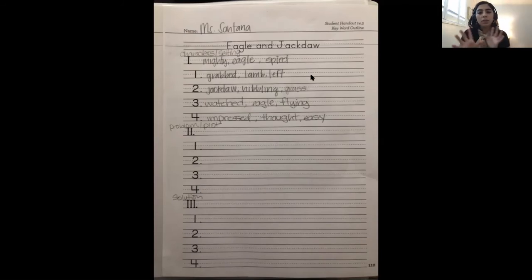Okay, now that we talked about the eagle, let's talk about the jackdaw. So we'll put jackdaw nibbling grass. He saw the sheep and the rams nibbling on the grass. Remember I told you how the sheep are allowed to go out? And then he watched the eagle flying. And he was so impressed that he thought it was easy.